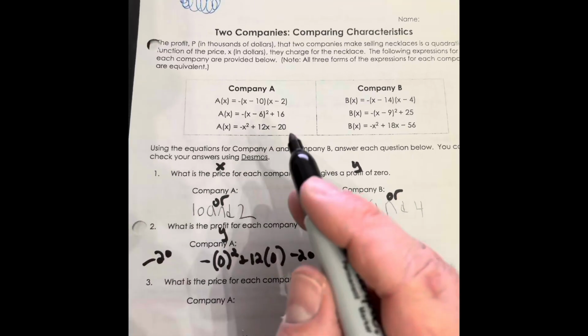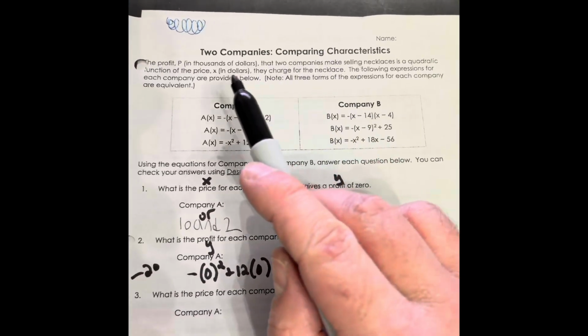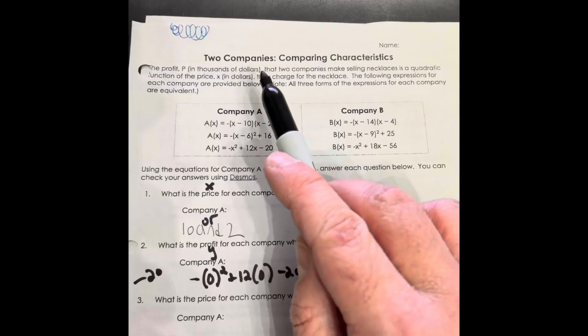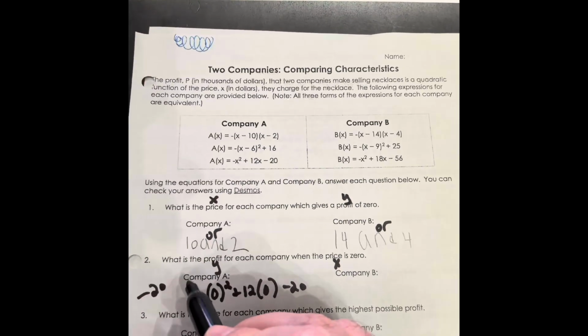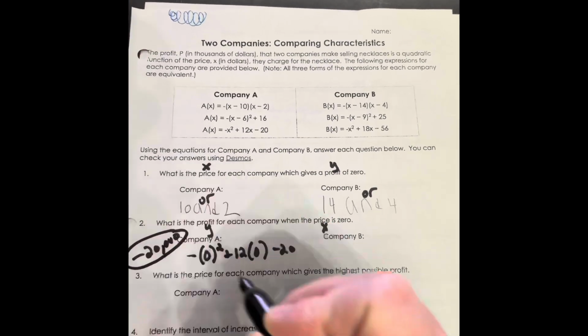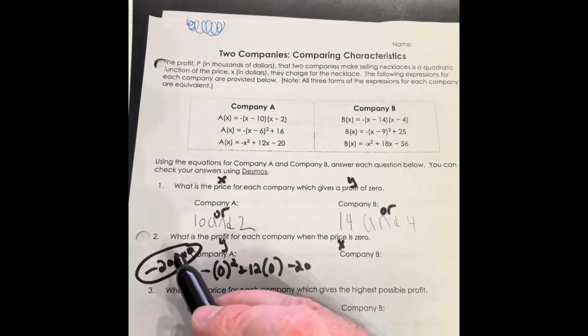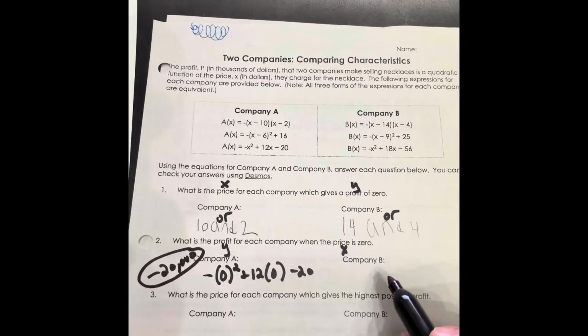Now, in the context of this problem, up here it says the profit in thousands of dollars. Well, this is negative $20,000, which means when this company sells their necklace for nothing, they lose $20,000. This is a loss of $20,000, okay?